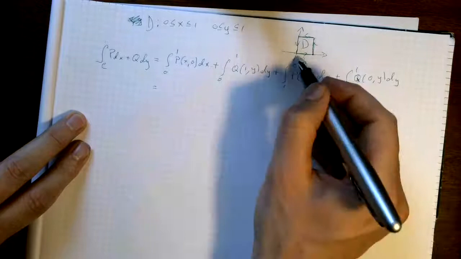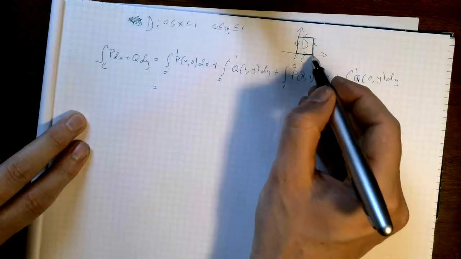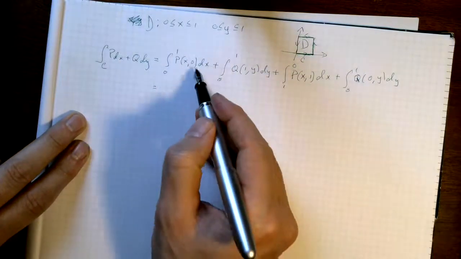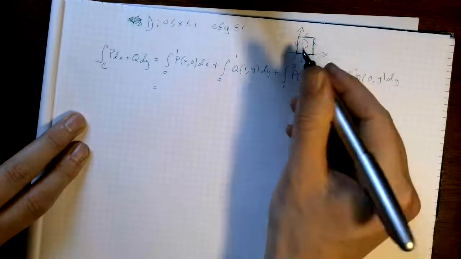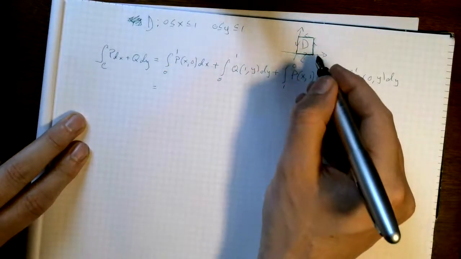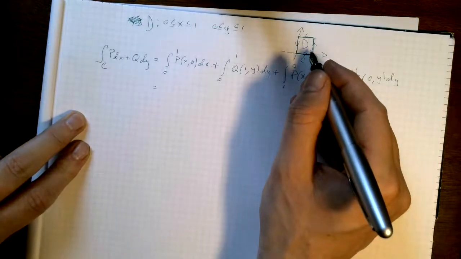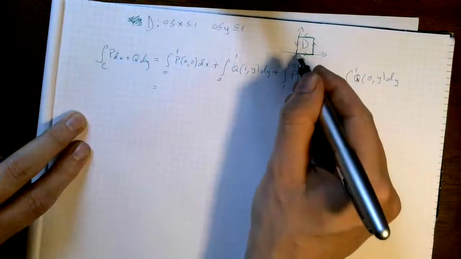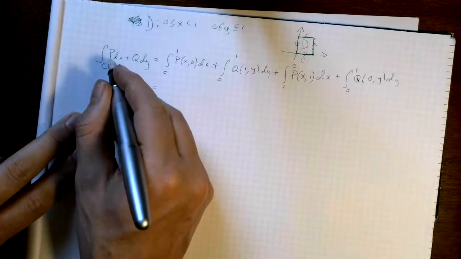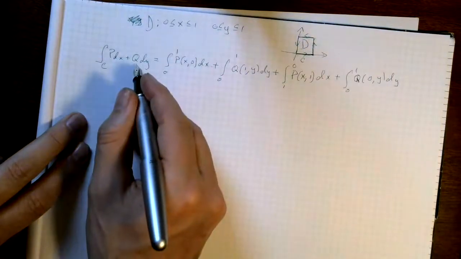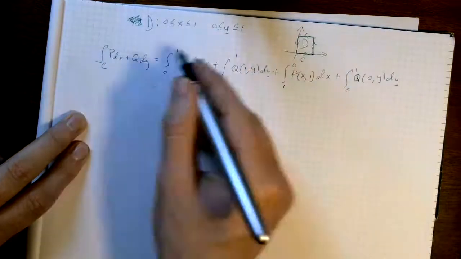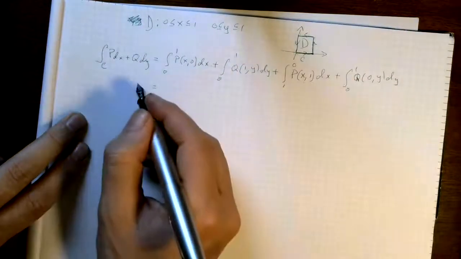Now, maybe something you're confused about. When I was integrating over this side, why did I only look at the p term? Well, because over here y is not changing, so dy is going to be 0, right? So over this, it's just the p dx. Over this interval, it's just the q dy. Over this interval, it's just the p dx. Over this, it's just the q dy.